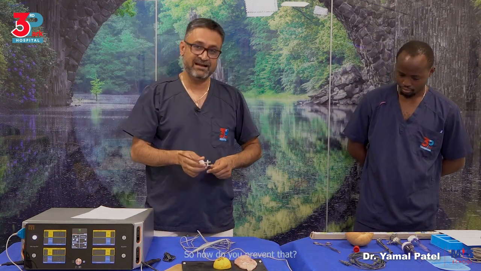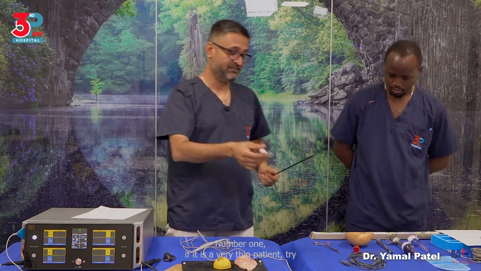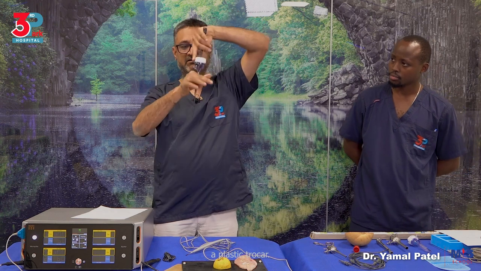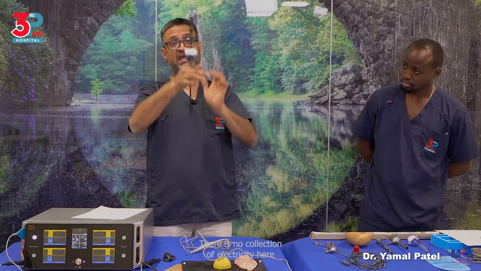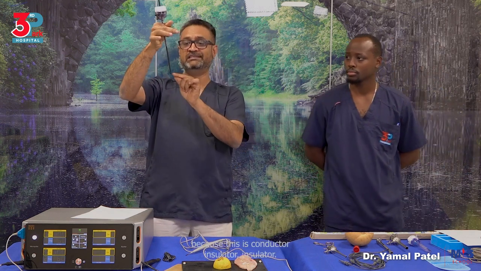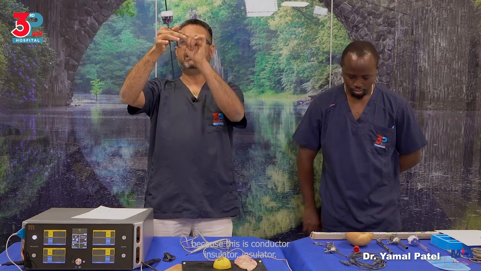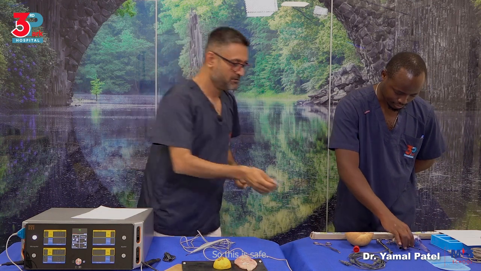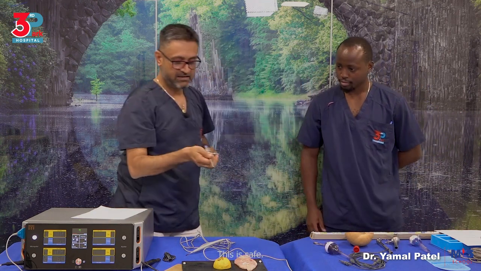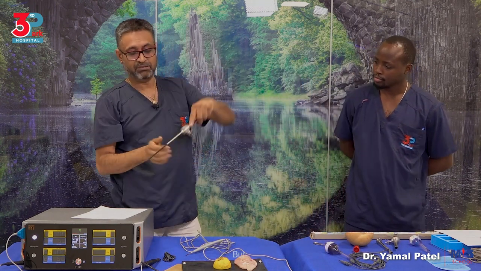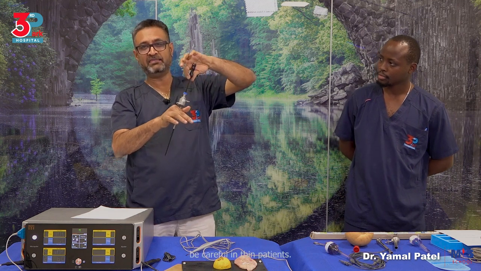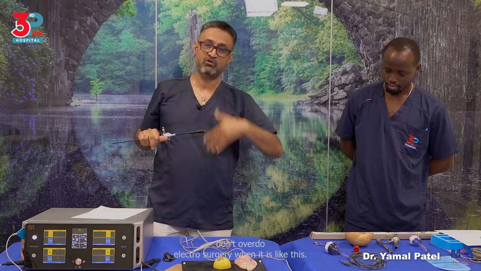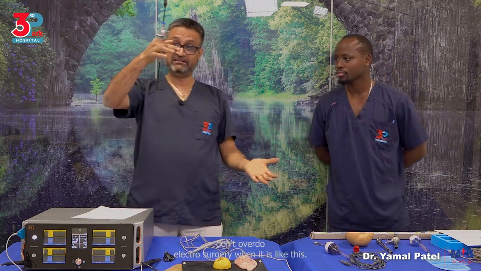So how do you prevent that? Number one, if it is a very thin patient, try a plastic trocar. There is no collection of electricity here because this is conductor, insulator, insulator. So this is safe. But be careful in thin patients. And if you're in thin patients, don't overdo electrosurgery when it is like this.